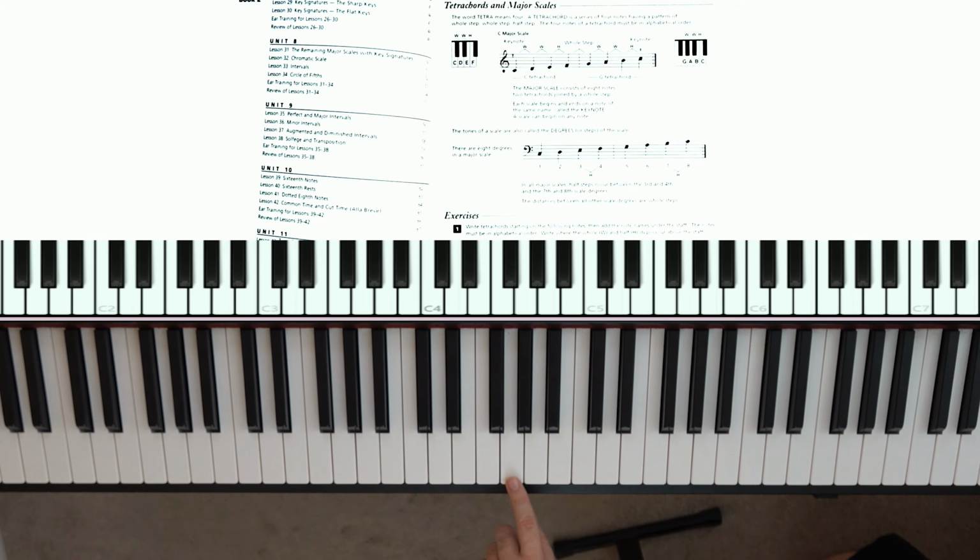Now, you remember from a few minutes ago, I said that the key of G had one sharp, F sharp in it, and we're going to see why. So you play G. Now, you don't include the first note. You play the first note, and then you go whole step, half step, and that works perfect because there's not a black key there.